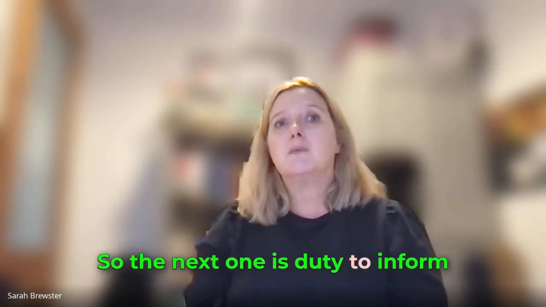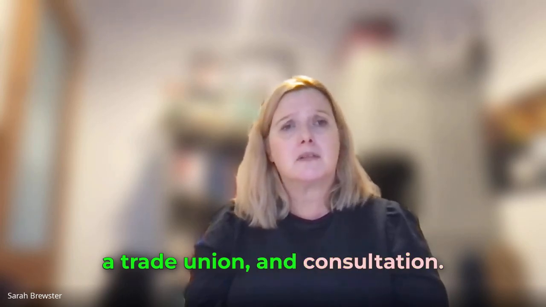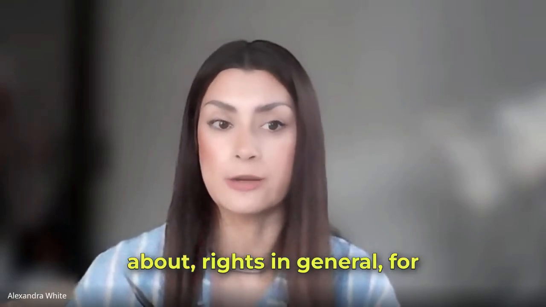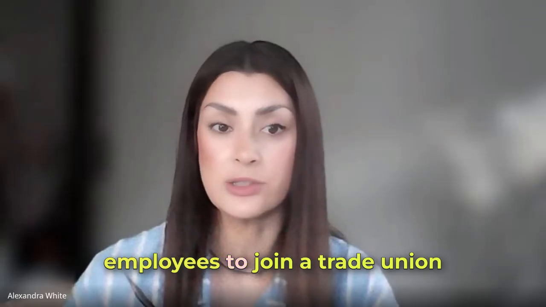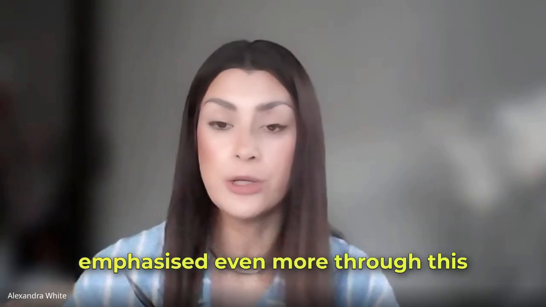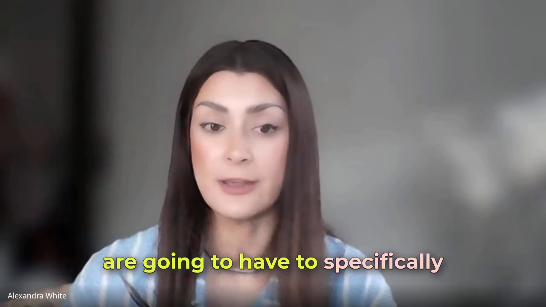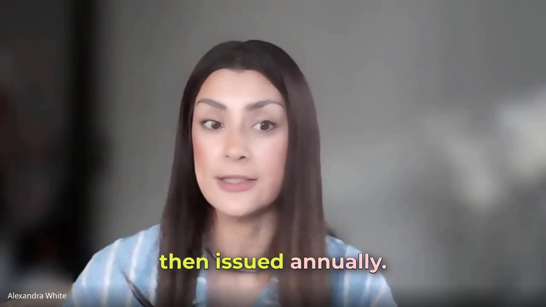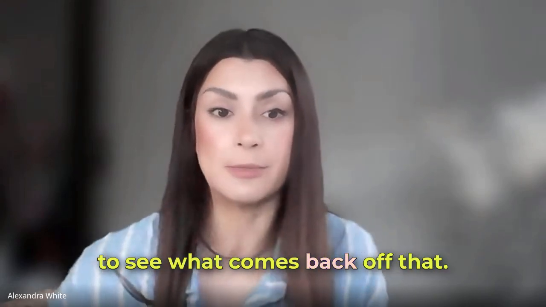So the next one is duty to inform workers of their right to join a trade union, and consultation. That's out for consultation right now. That's what we referenced before, more towards the beginning of this session, when we were talking about rights in general, for employees to join a trade union, and how that's going to be emphasised even more through this proposal, where you as an employer are going to have to specifically tell them of that right in a form of some kind of statement that's then issued annually. So as we said before, that is out for consultation at the moment, so it'll be interesting to see what comes back off that.